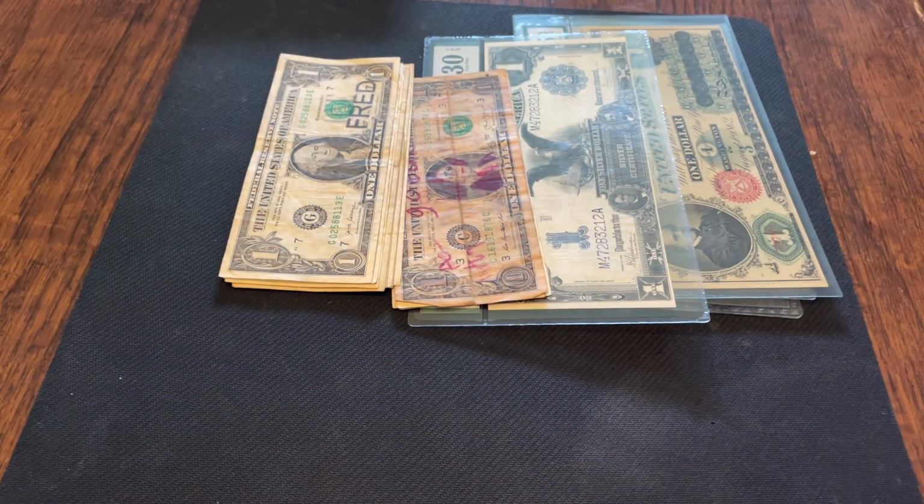Once again, are they worth anything? No. But it is definitely something cool. It's definitely a section of your collection that the average person isn't going to have. That's why I save them. I think they're neat. So that's number 5, right? 1, 2, 3, 4, 5.